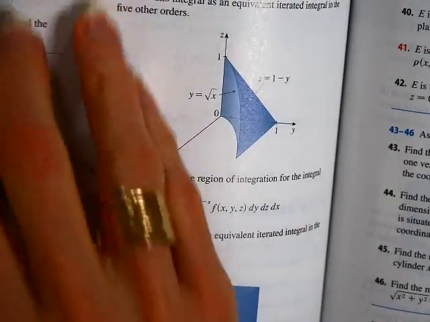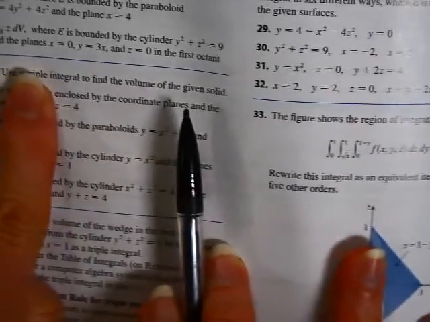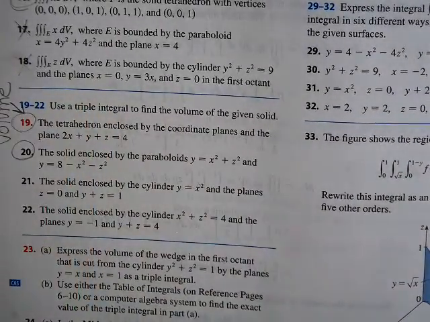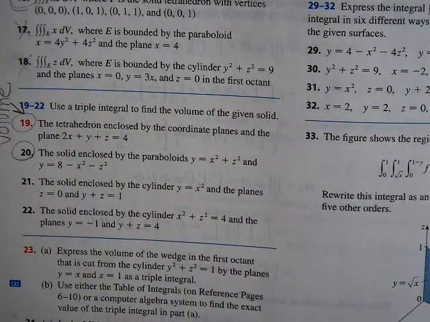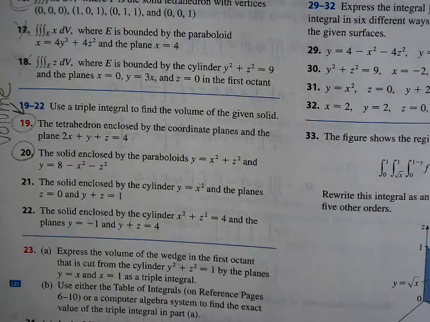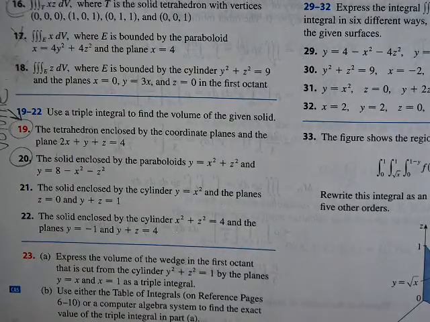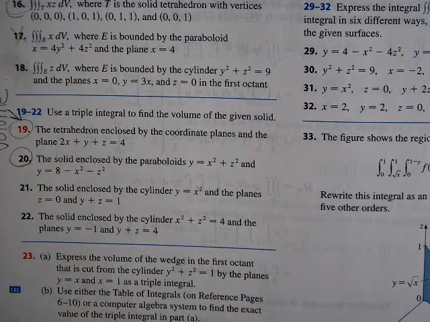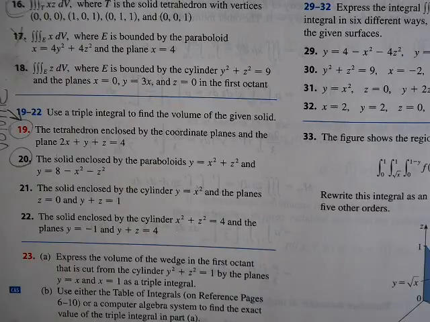Another tetrahedron. I think this one is on your homework. Number 18, the one that's got the X in it. I think that one's on your homework. Where E is bounded by the cylinder y squared plus z squared equals 9, the planes x equals 0, y equals 3x, and z equals 0 in the first octant.